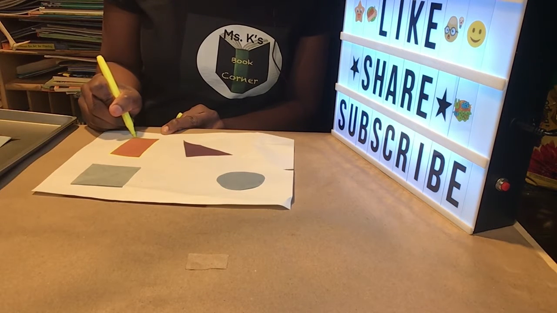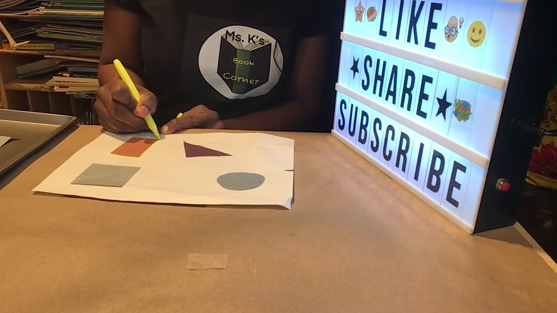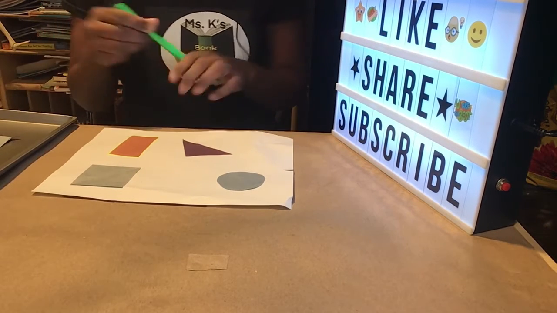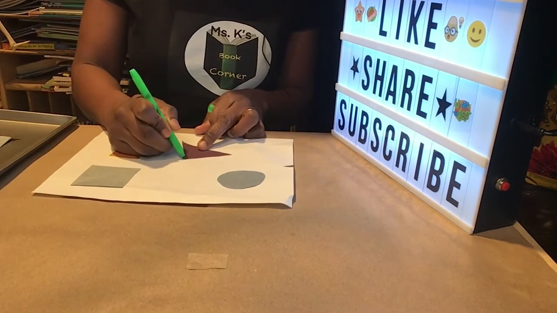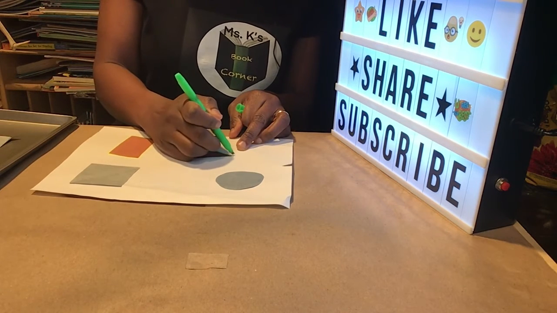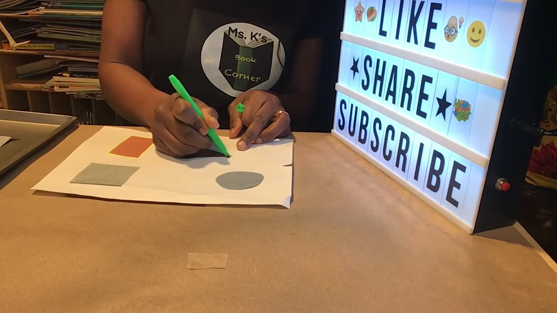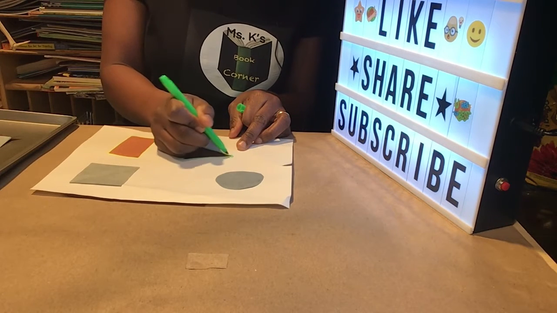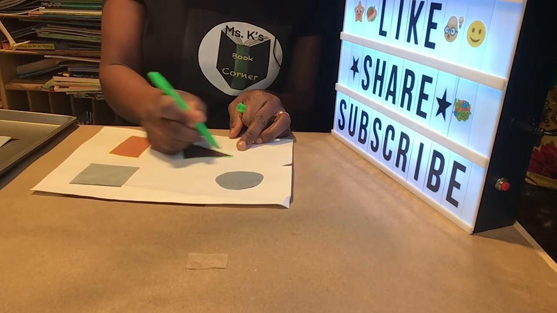You could ask the student what's their favorite color, and you could use that color as well. You could use any color, different colors, or the same color. This activity not only asks them to identify the shape, but it helps them to work on their cutting skills.